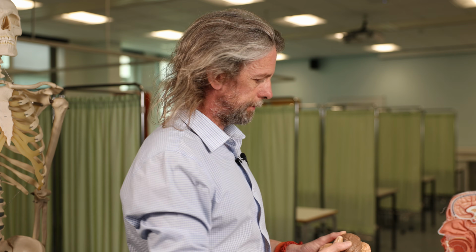So the peduncles are carrying white matter. They're white matter tracts carrying signals to the cerebrum and thalamus and back. That might be it, except for blood supply, which is a quick one.